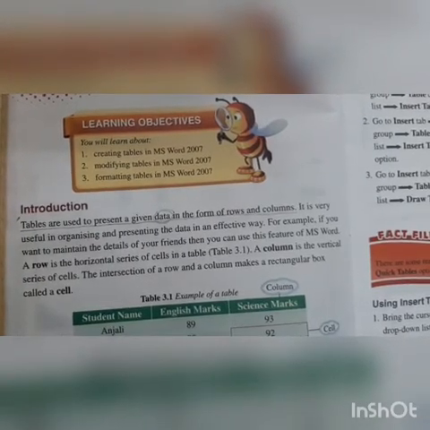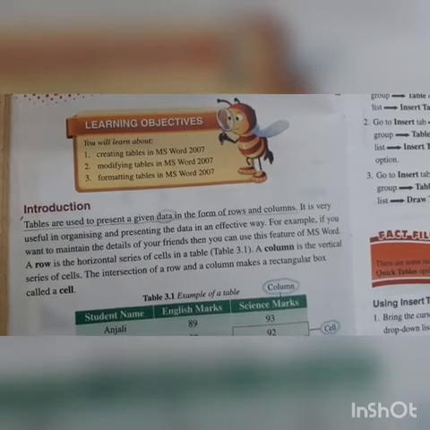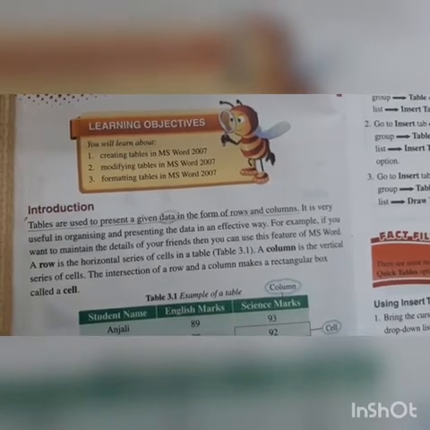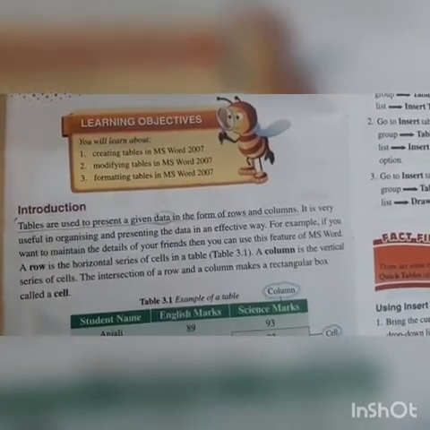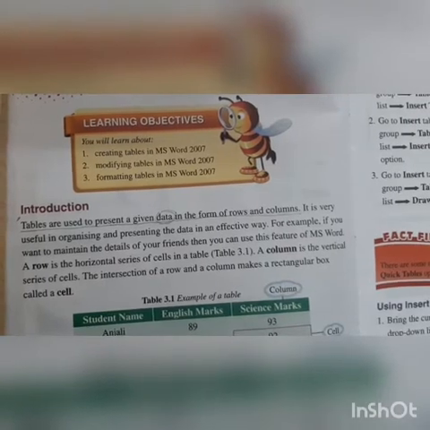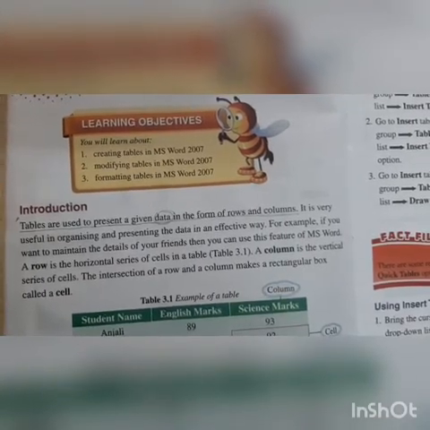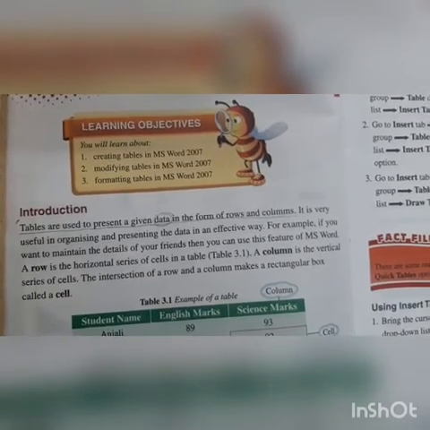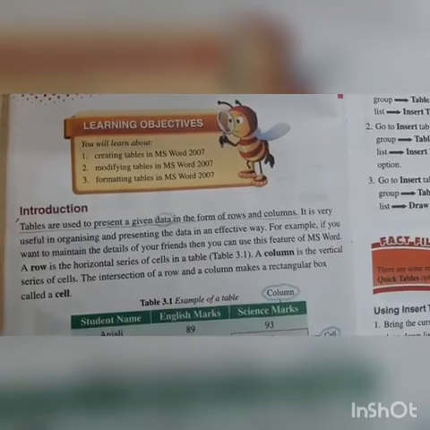Second, why we use MS Word, MS Excel, MS PowerPoint. In chapter number 6, we have learned Introduction to MS Excel. How to open MS Excel, some important terms in MS Excel, cell alignment, opening and closing MS Excel.